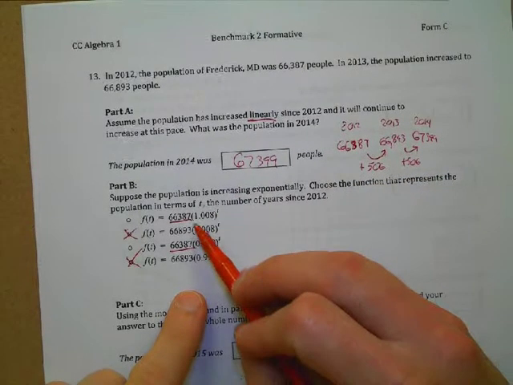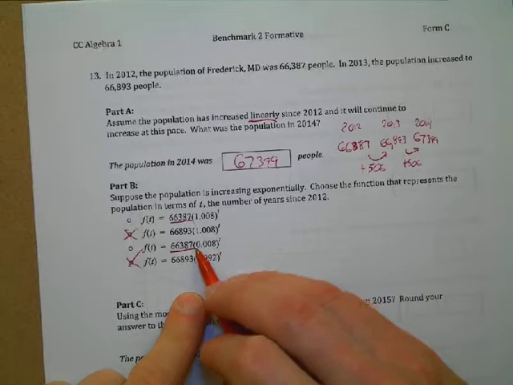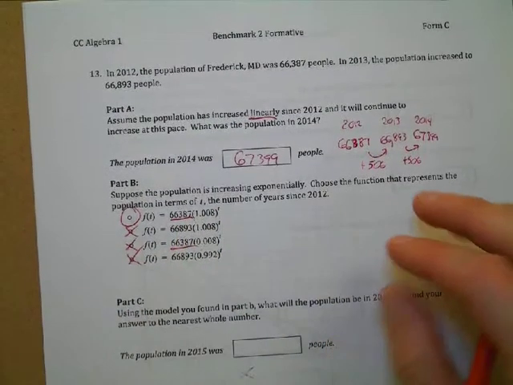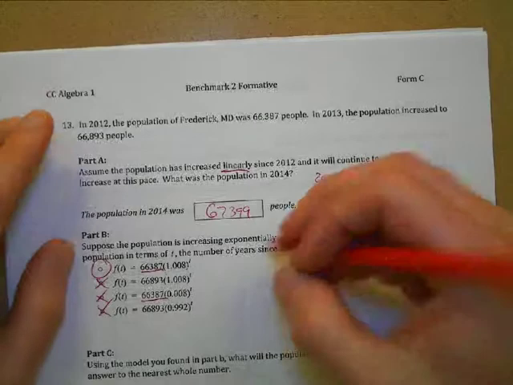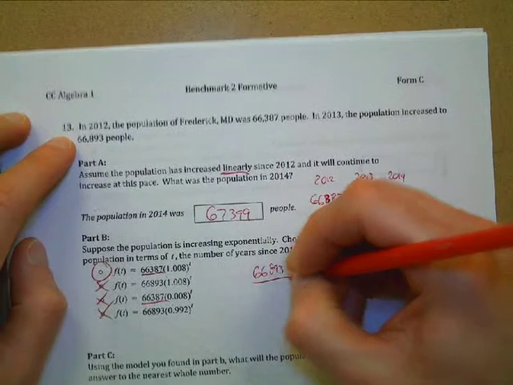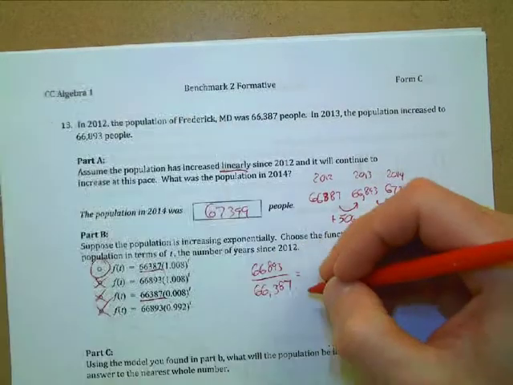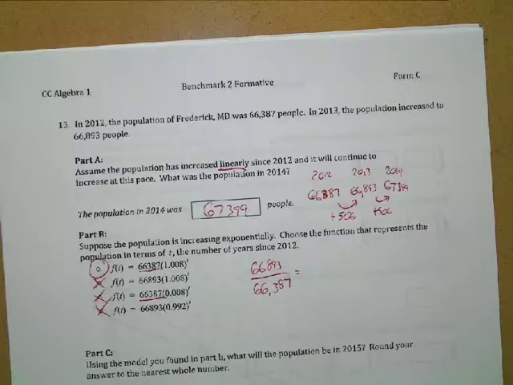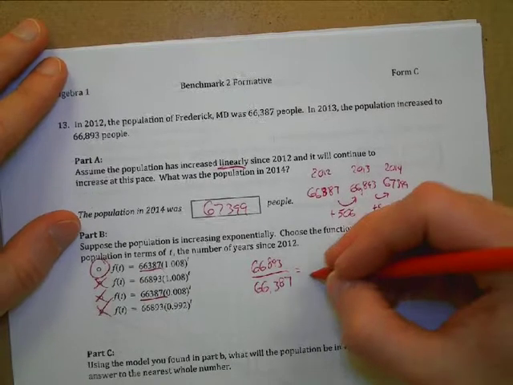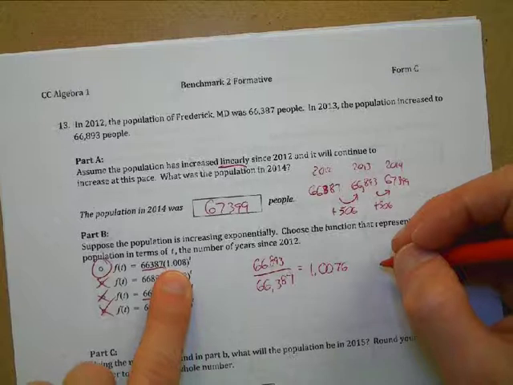So it's got to be this one, right? Sorry, this one is a decay, right? It's not bigger than 1. It's 0.008. So that one's out. This one's in, because that's bigger than 1. Now, if you want to be sure, we'll take our newer population and divide by our older population, and we'll see what decimal we get. I get like 1.0076, so that would round up, and so there's your 1.008. That's what we're multiplying by every time.